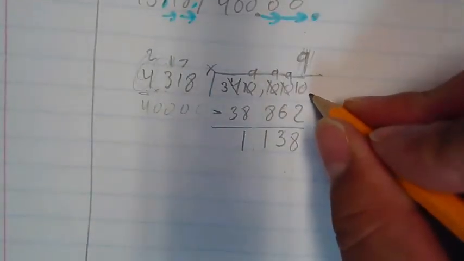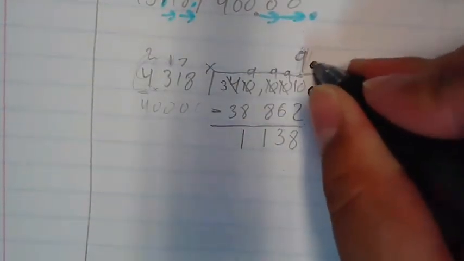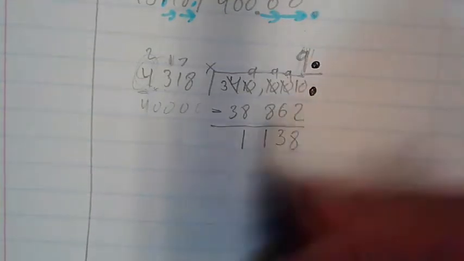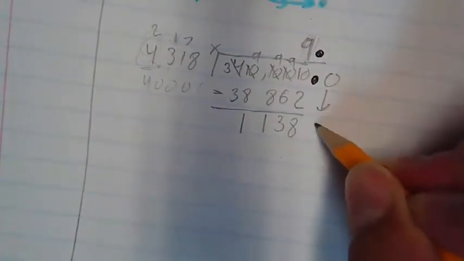You know what's coming next, guys. I'm going to put a decimal point right there. You know what? I'm going to use a pen, make it darker. That means I'm going to break this apart into pieces. I'm going to add a 0, bring that 0 down.